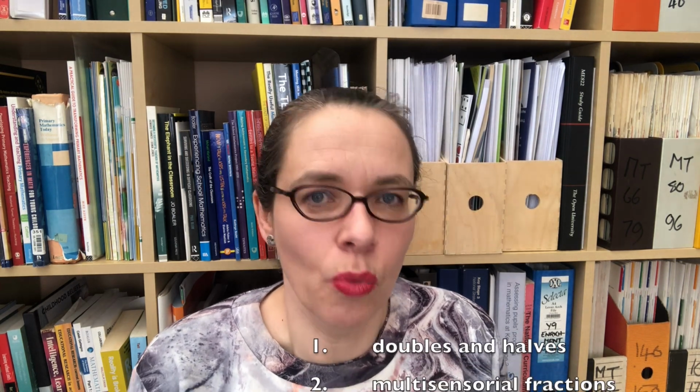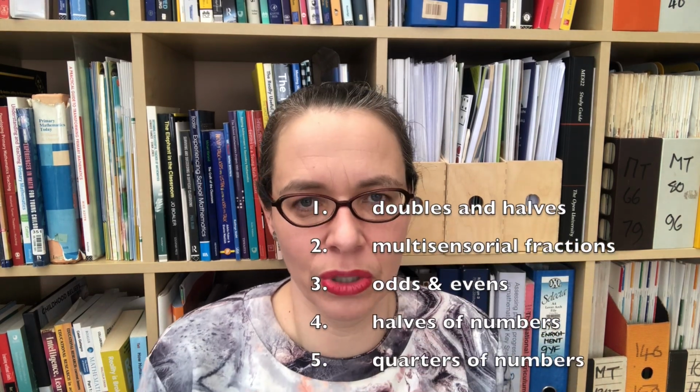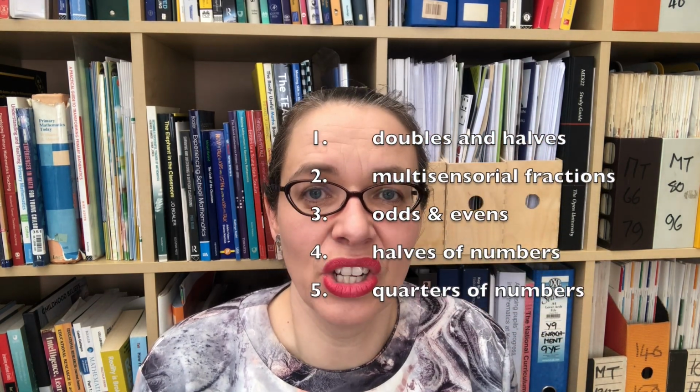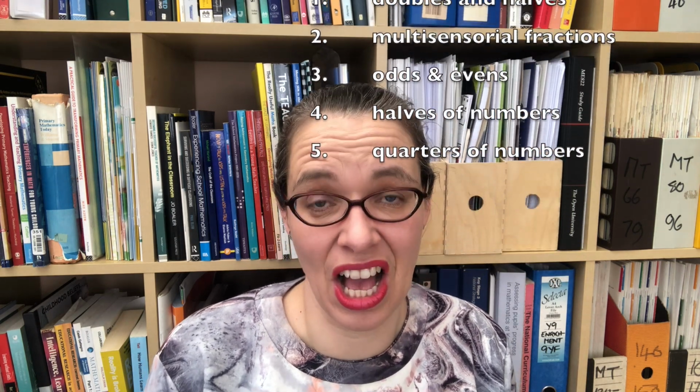This video is going to be in 5 sections. We're going to cover linking doubles and halves. We're going to cover multisensorial experiences of quarters and halves. We are going to look at odd and even numbers through array and linking that to halves. Then we're going to look at finding halves of numbers, and we're going to finish with finding quarters of numbers.